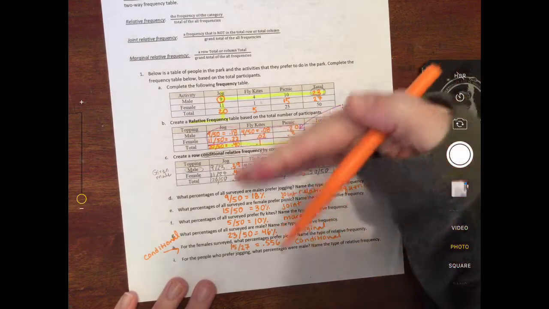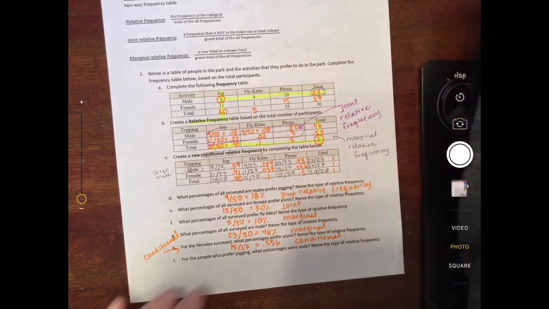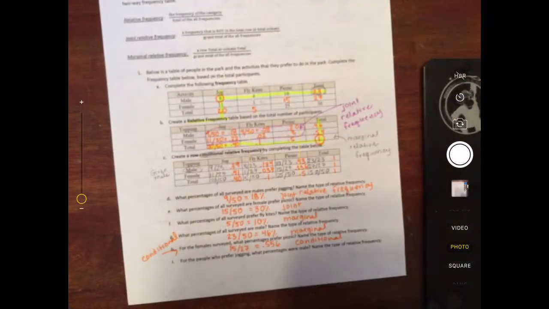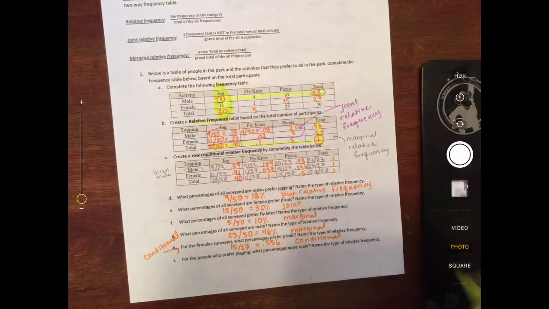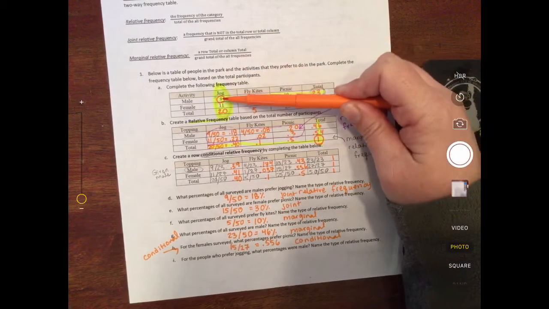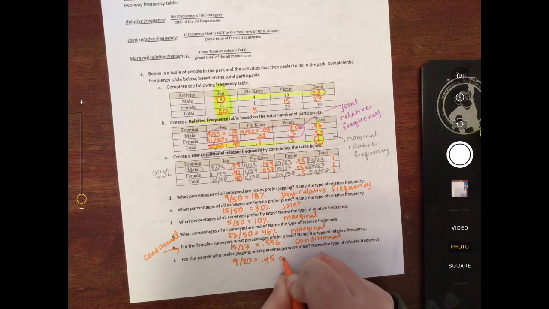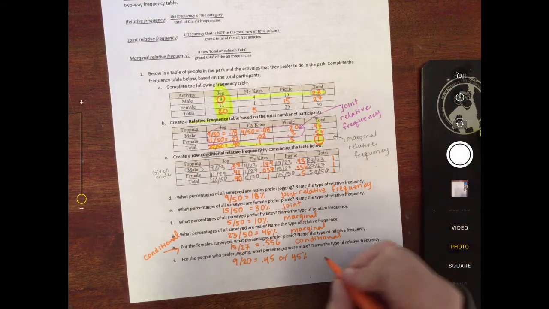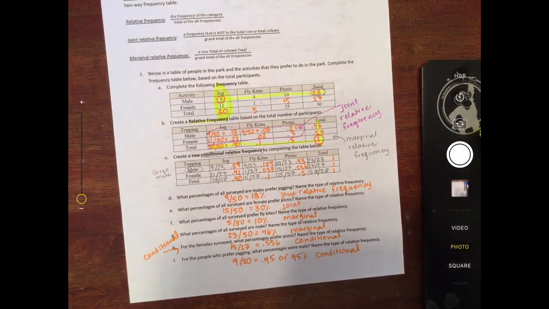Okay, again, I'm just using A to answer these questions. For the people who prefer jogging, I can only look at the people that are jogging. So that means I can only look right here and use these numbers. What percentage were male? Well, that's 9 out of 20. So 9 divided by 20 equals 0.45 or 45%. Well, they gave us the condition of jogging. This is a conditional frequency. Okay, thank you.